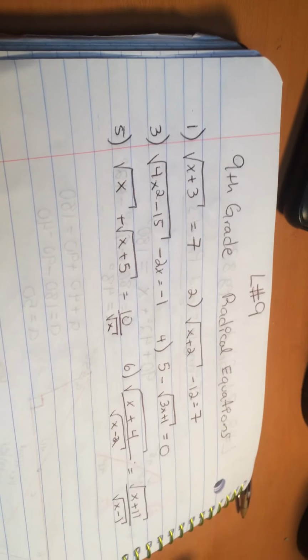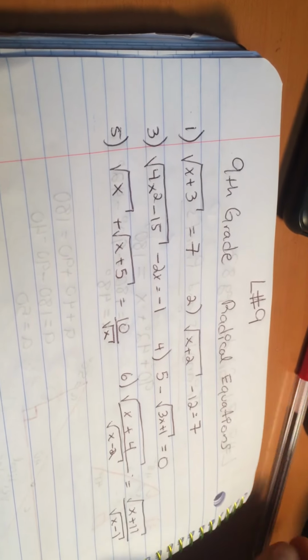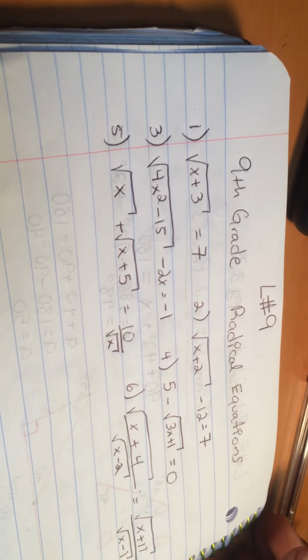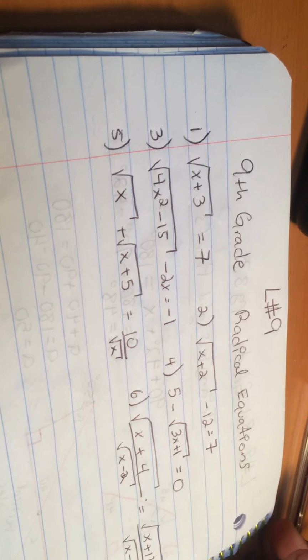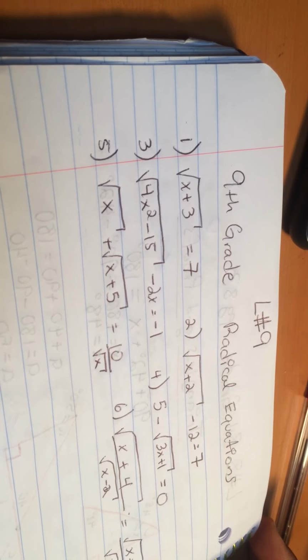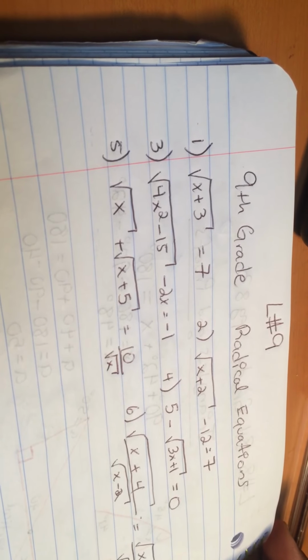Okay, continuing with our video lessons, today we're going to continue working with radical equations. Remember that radical means that we have a square root included, and that we need to find, using any other type of operation, the value for x. So let's start working with number one.